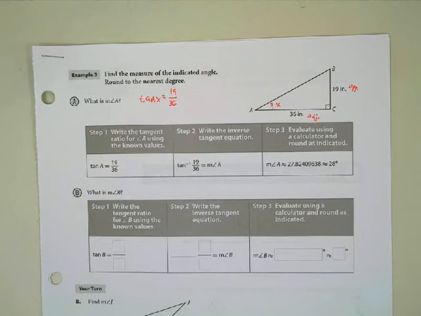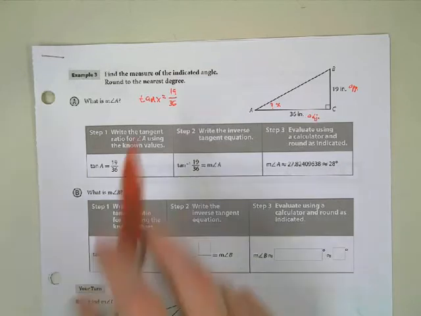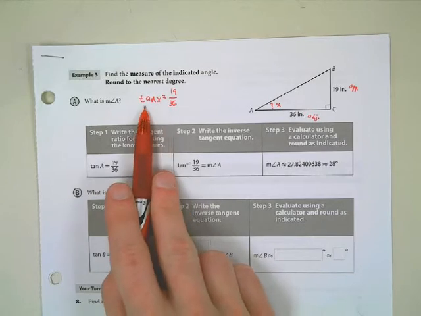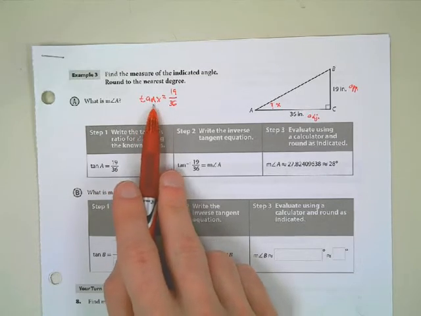And now we kind of might be stuck, right? If we look at this, because we don't know how to solve something like this. We have tangent of x. There's our variable. There it is. And we want to get that variable by itself. But how do you get rid of just tangent? Right? Because it's not tangent times x.